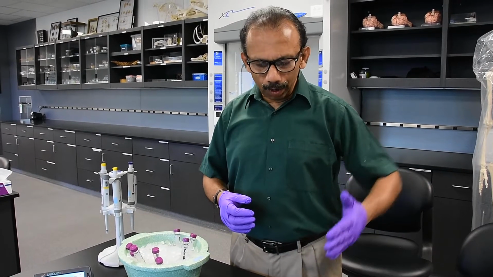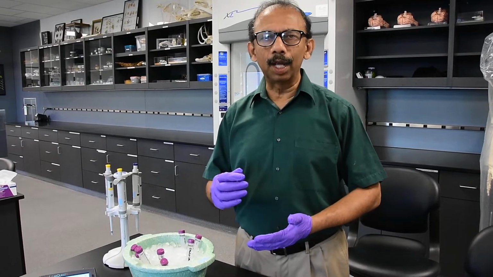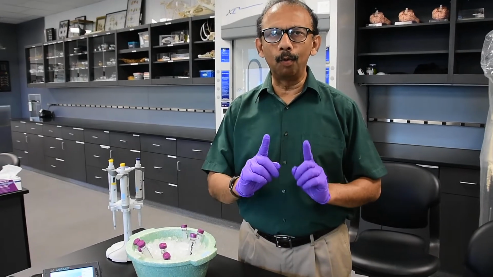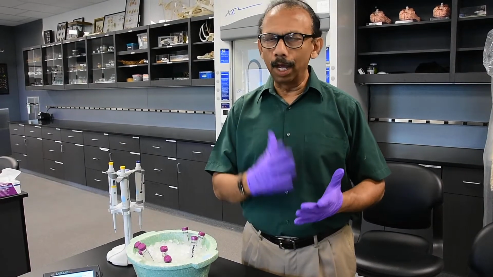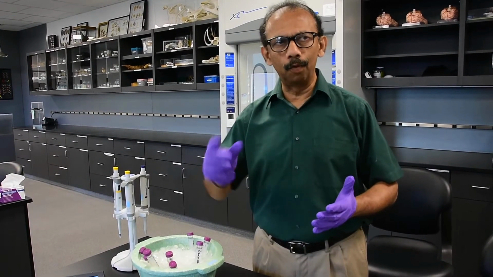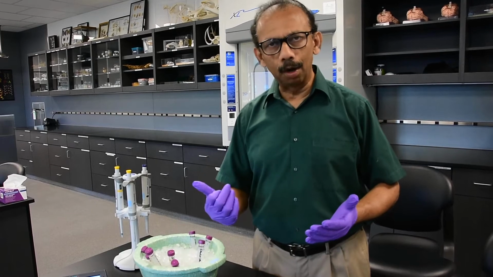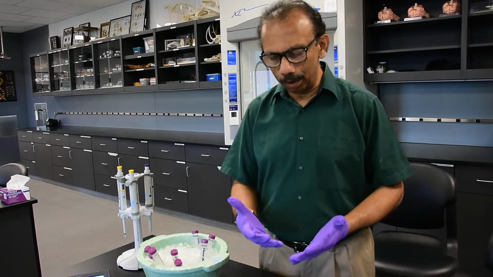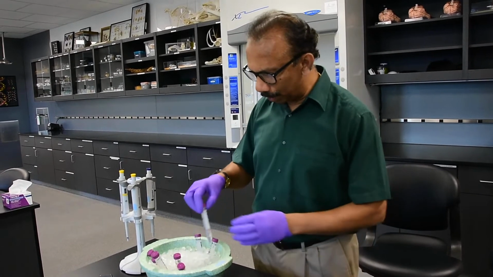But we are doing a serial dilution. In this case, you add the stock only once to the first cuvette, then you add water to each one of the other cuvettes, mix and move, and then discard the rest. Okay, that is what I'm going to show you, how to do serial dilution.